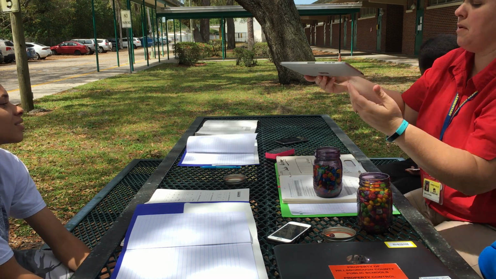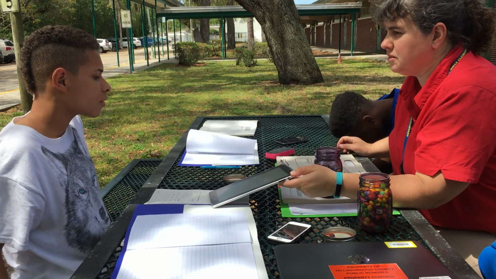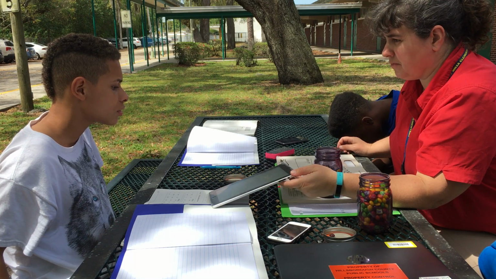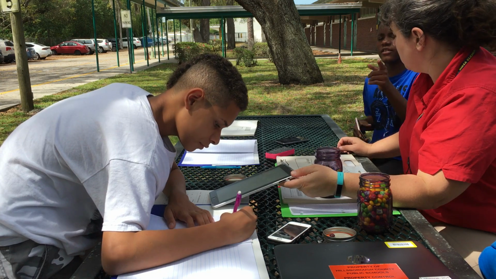So if we're going to economize, what does that say? Spend less, reducing one's expenses. Okay, so you're going to spend less, so you're going to reduce. Can I go sit over there for a second?